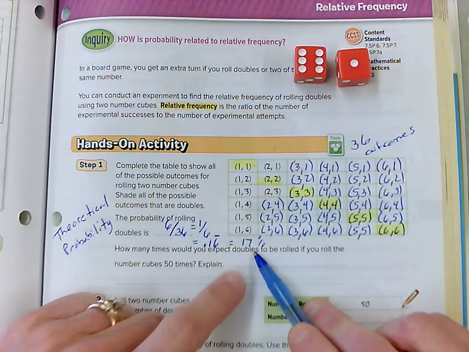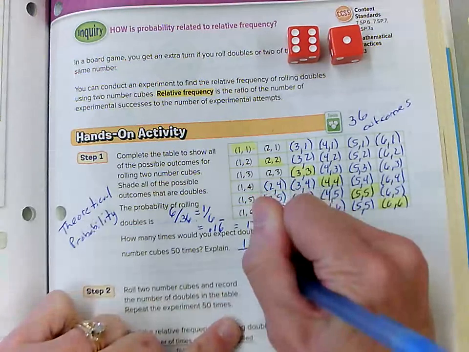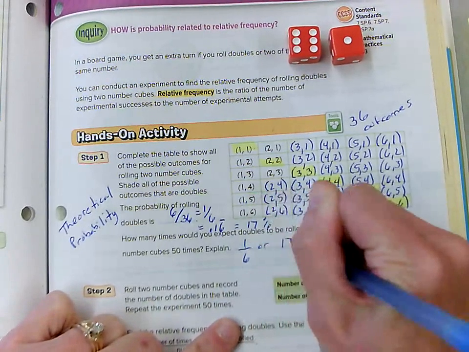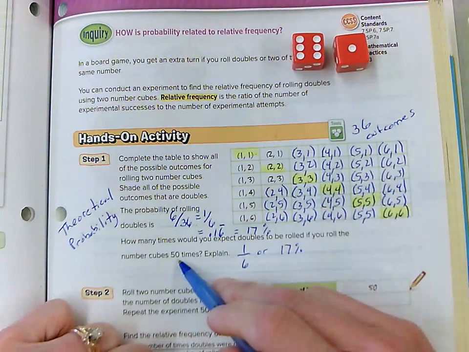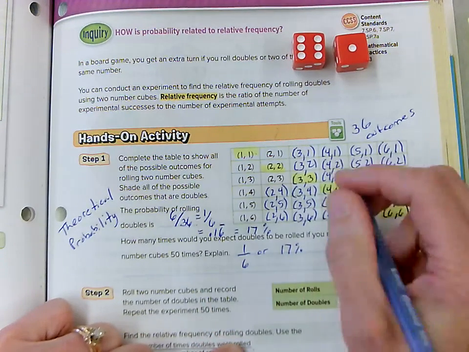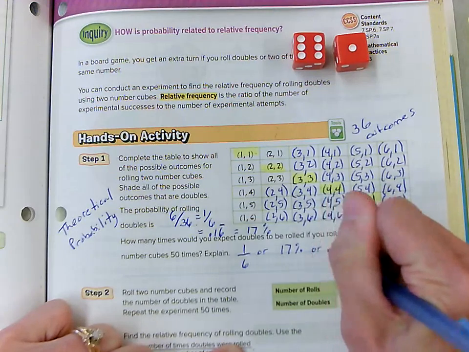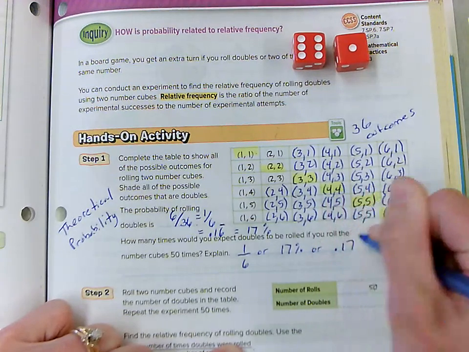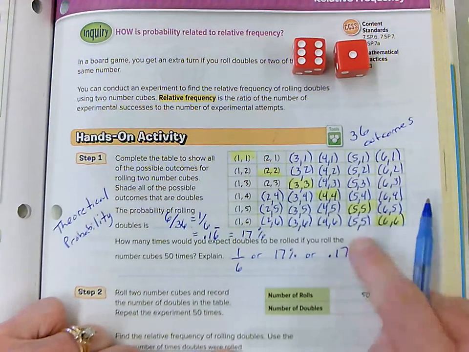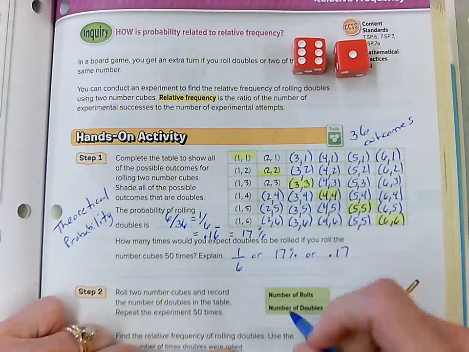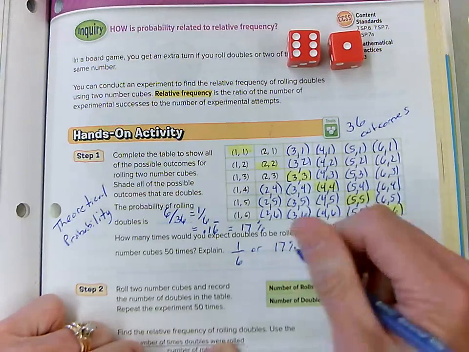So this 1/6 or 17%, and predict. Meaning, if you roll these 50 times, actually, you know what? I'm going to also write the decimal here because I'm going to use the decimal. So 17 hundredths. Take your decimal and let's multiply it by 50 times.